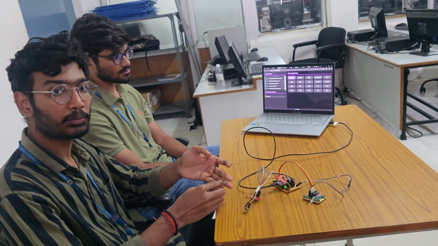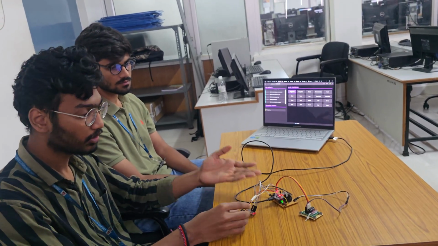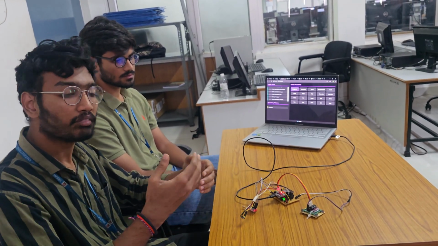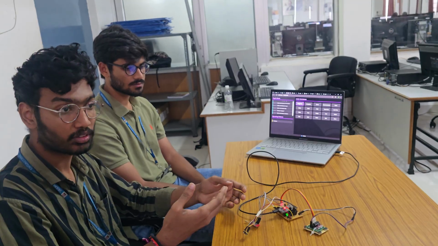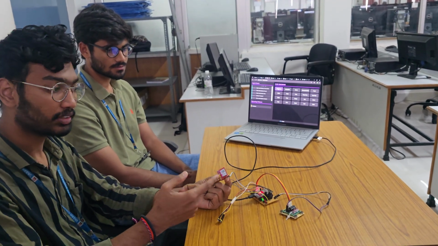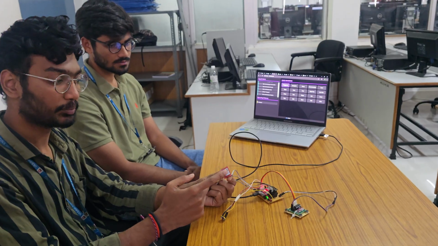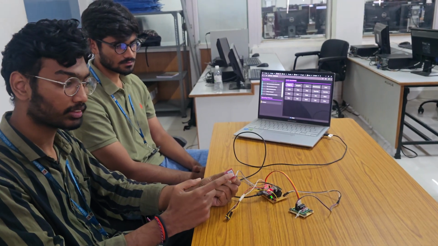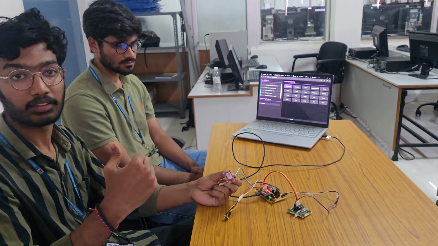In fact, we are using I2S for our microphone, and we use UART, universal asynchronous receiver-transmitter, to communicate with the SIM module, which sends GPRS signals, and these encoded messages will be sent to our caretaker.